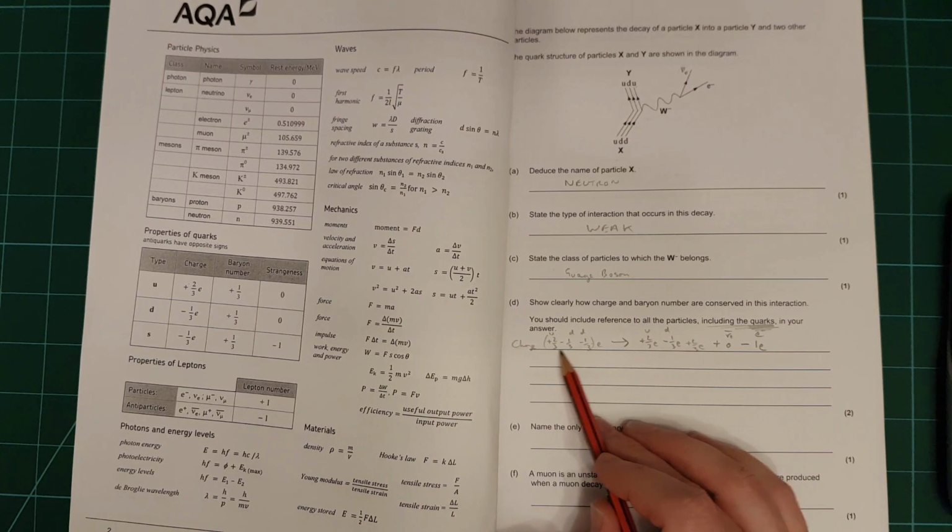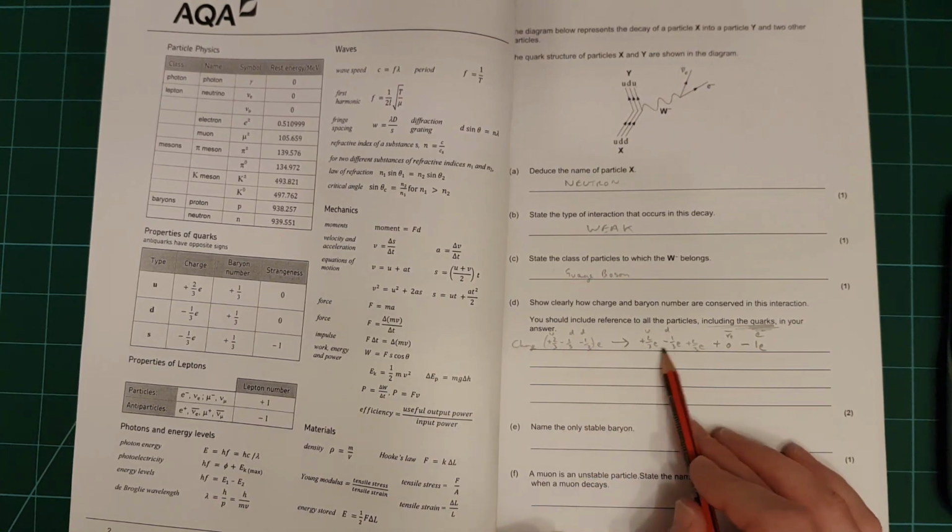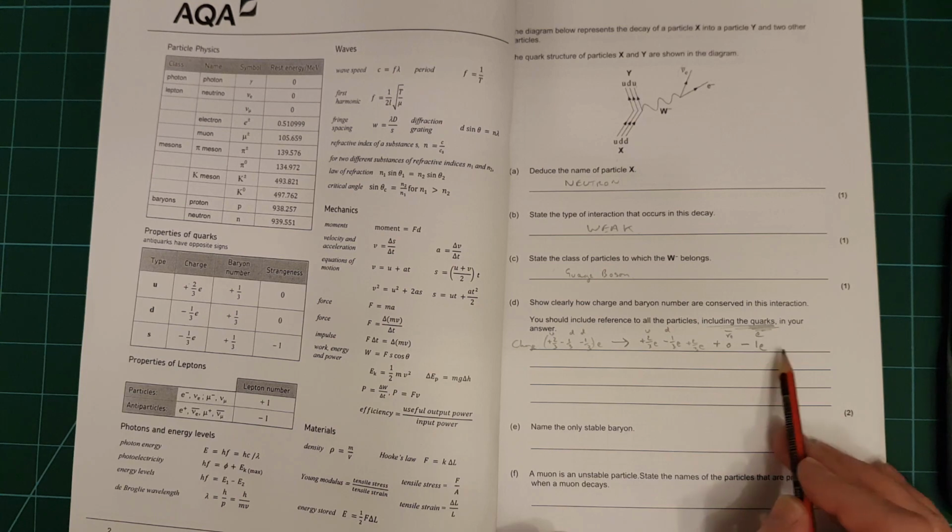And you add all this up and you get 0 is equal to 1 minus 1. So that actually works.